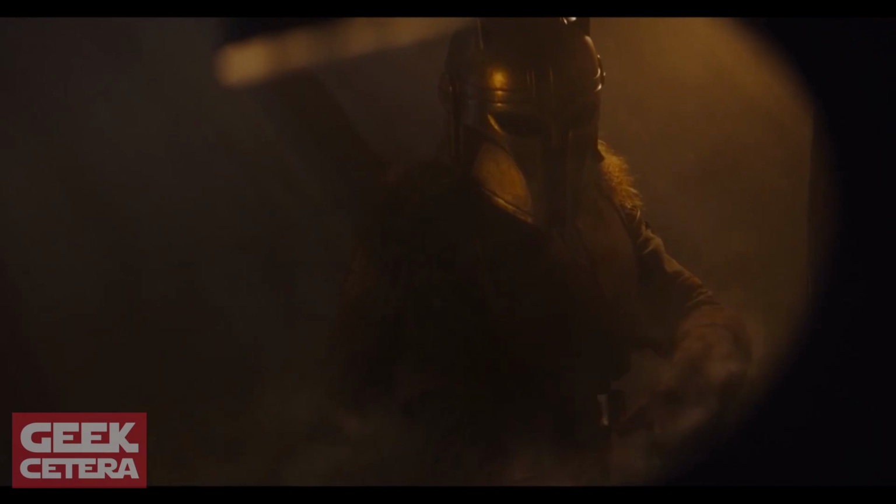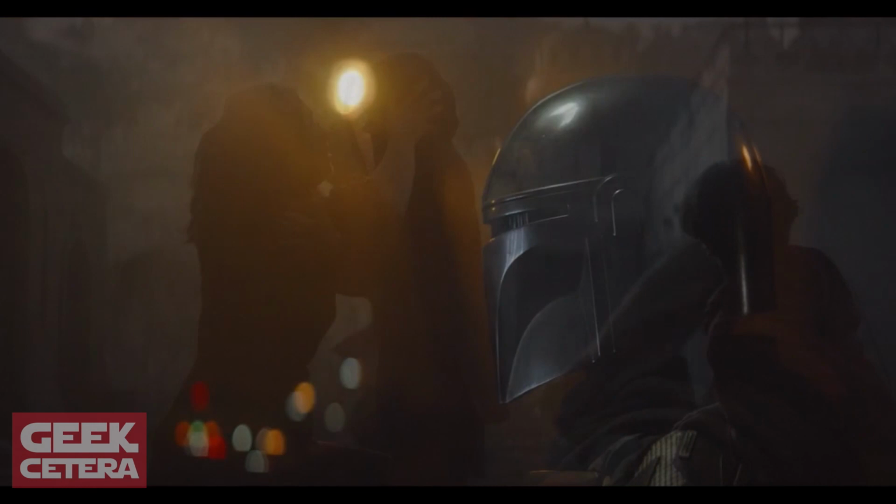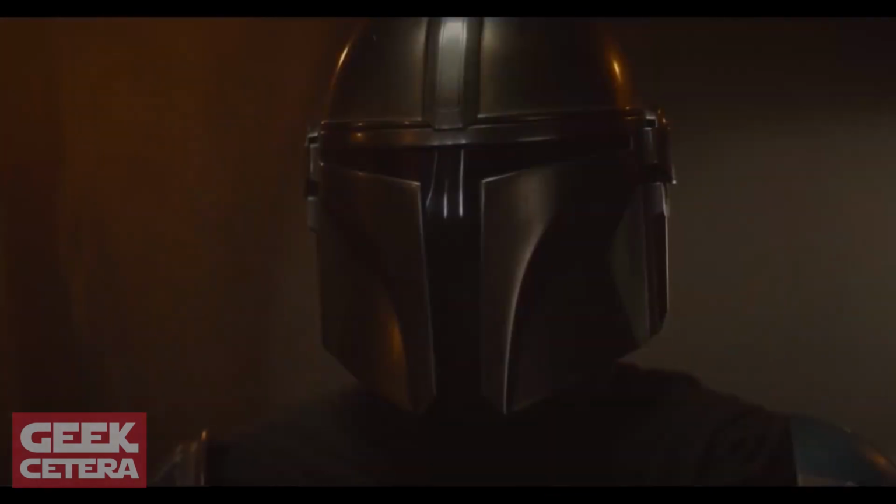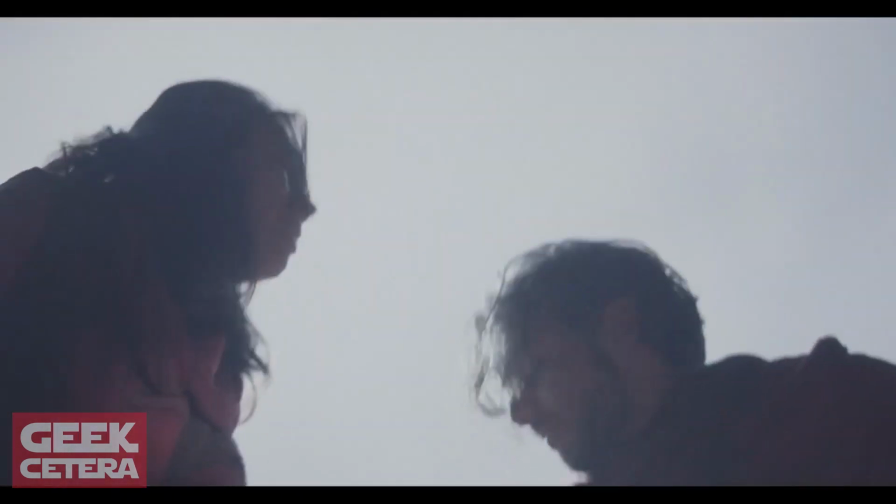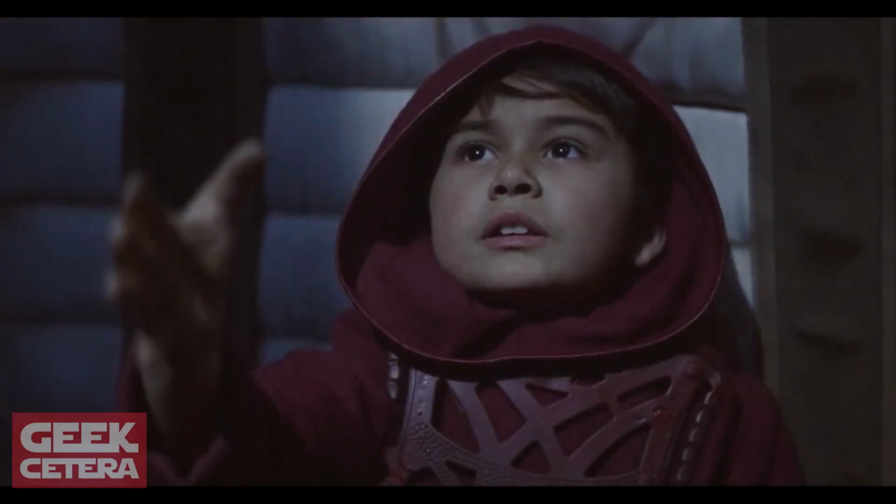I'm calling them assumptions rather than theories because for me, it's more things that I think the director wants us to see and believe, so I'm going to call them assumptions rather than a theory. Assumption number 1, this little boy is the Mandalorian. It hasn't really been outright confirmed, but that's my assumption.